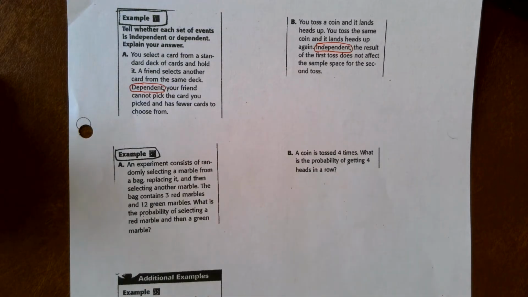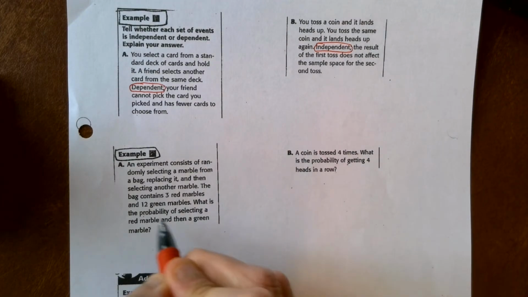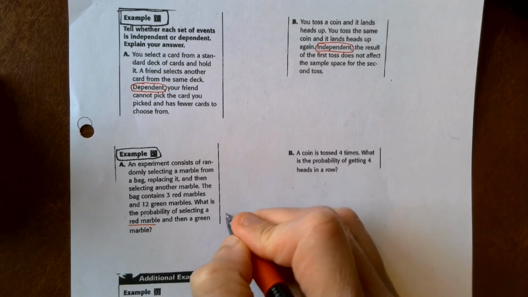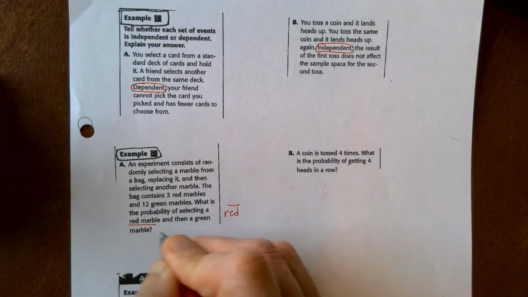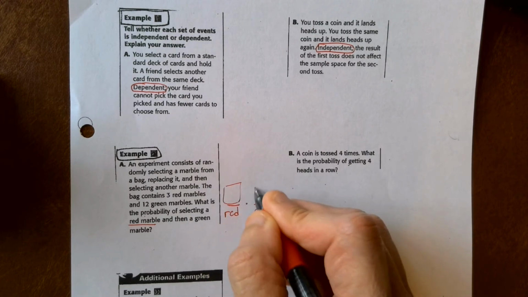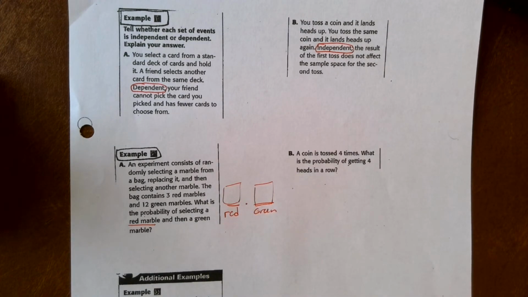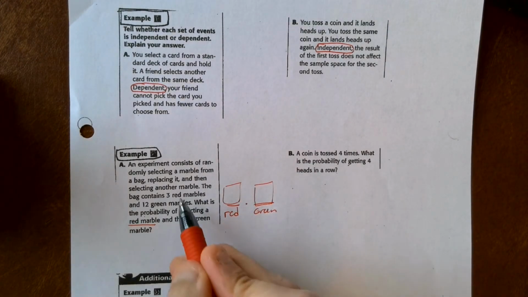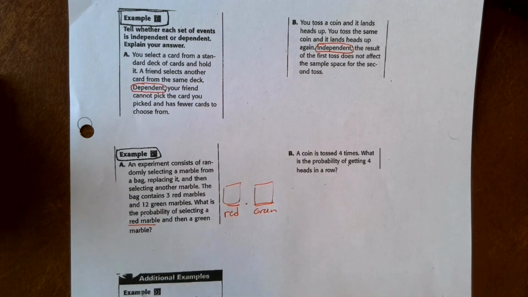So when you're going to do these probabilities, what you're going to do is multiply the probability of each event. So what is the probability of selecting a red marble and then a green? I'm just writing underneath it. I'm going to put my stuff right up here. So when we do that, there's a total of 15 marbles in the bag.